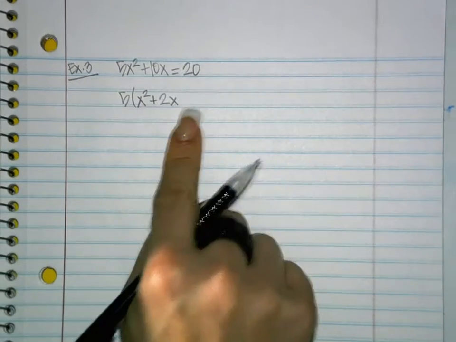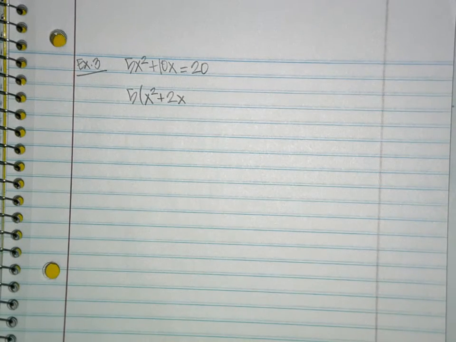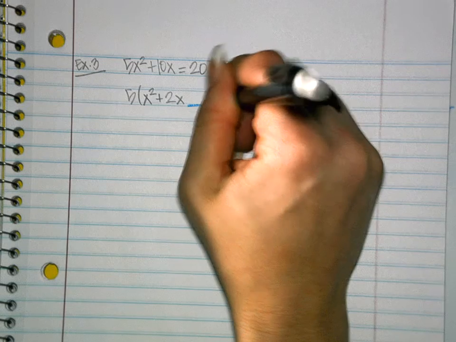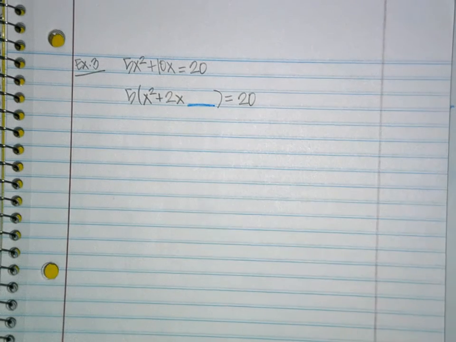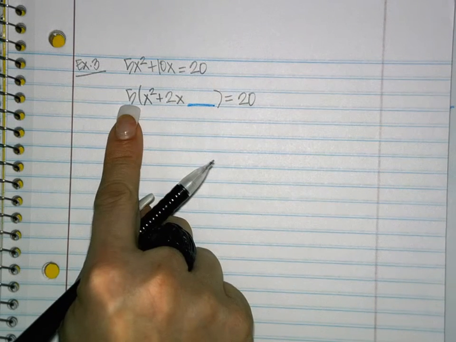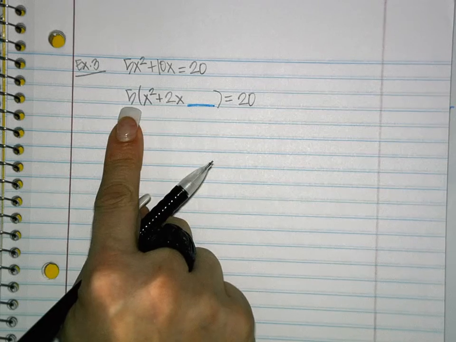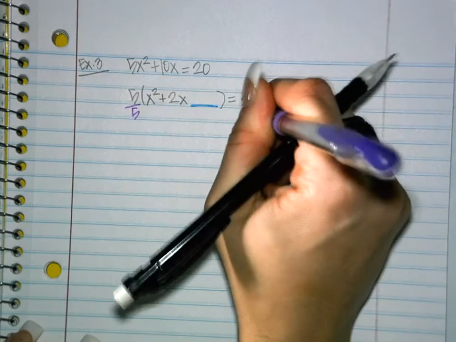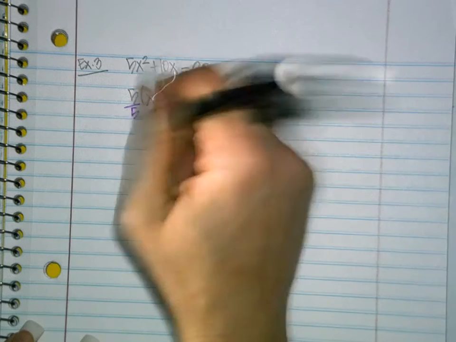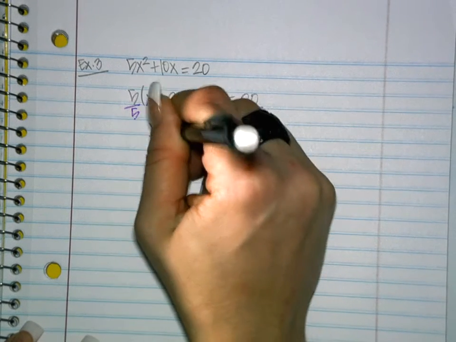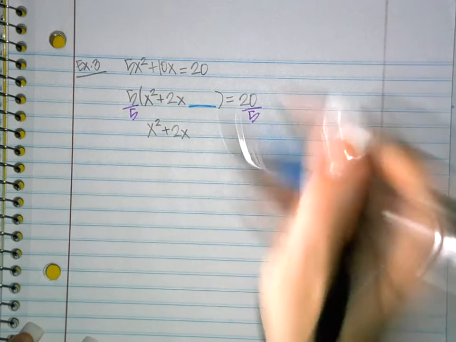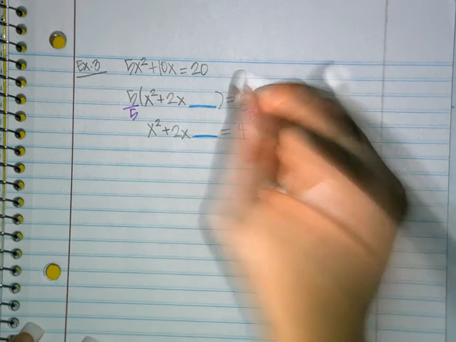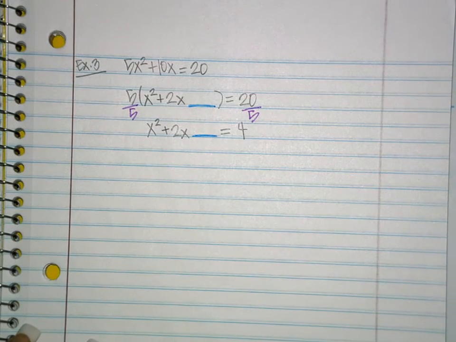Now, since we're in this step already, I'm going to leave a space, okay? Because I still am going to find that C value. Equals, we still have a 20. Now, what do I do with that coefficient? Divide it away. Okay, so divide this away. You're going to divide by both sides. Then that leaves you with x squared plus 2x. We still have a space. And what will it be equal to? Equals 4. Okay, then you could solve.